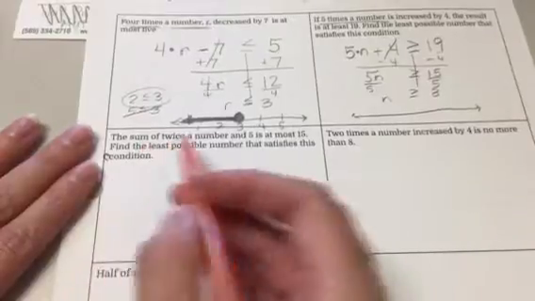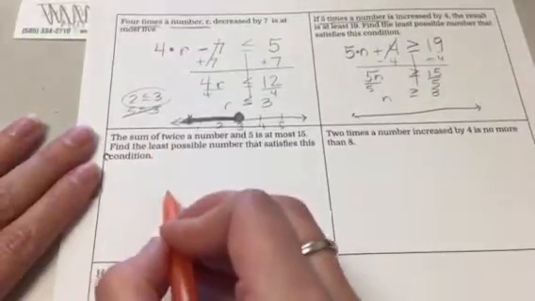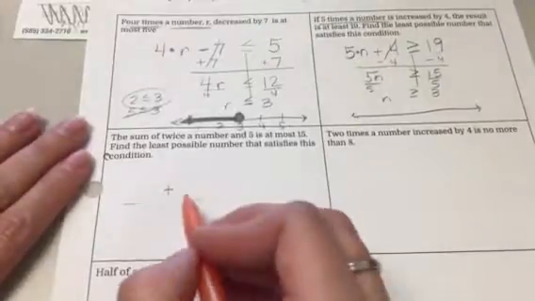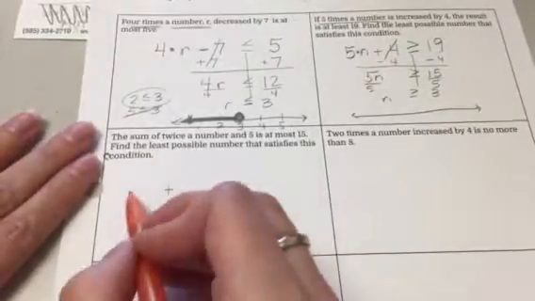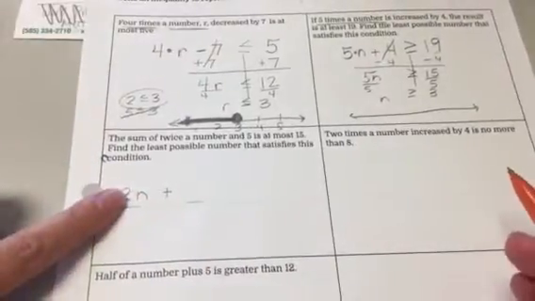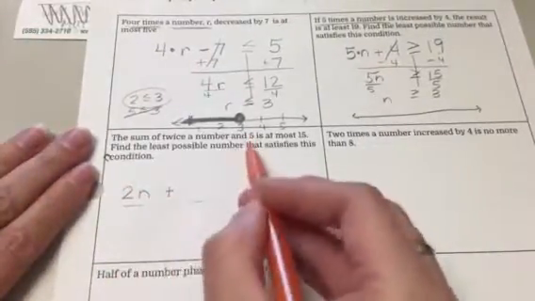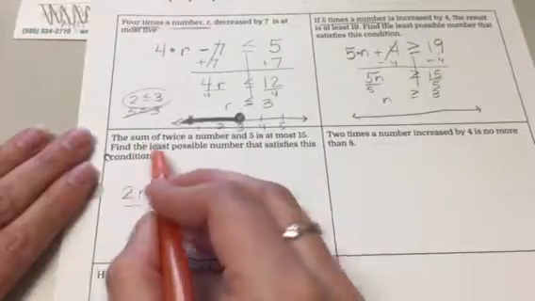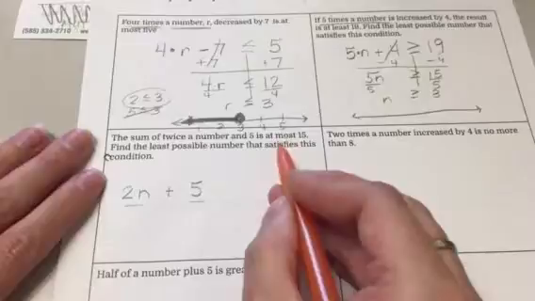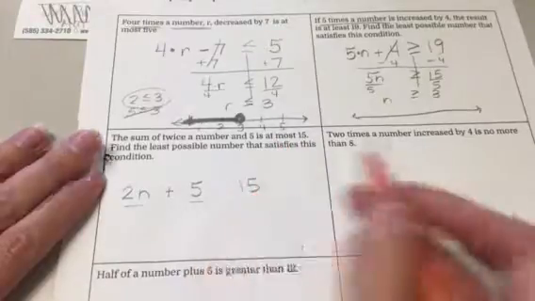The sum of, so sum means I'm going to add 2 things together. So I'm going to get the sum of twice a number. So I'm going to do twice a number, and I'm going to add that to 5. The sum of twice a number and 5 is at most 15.